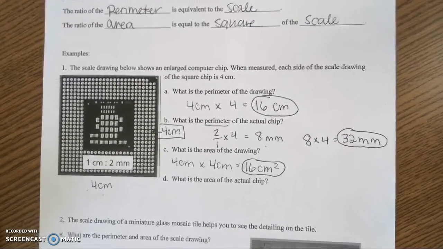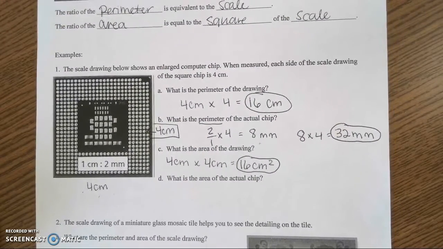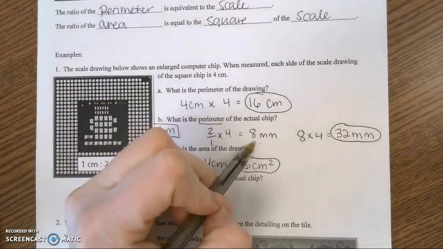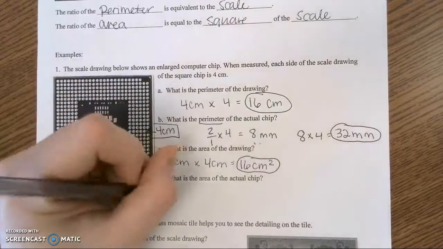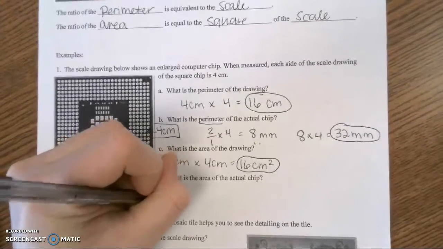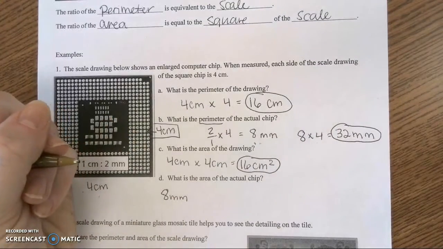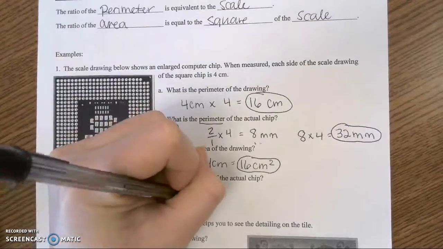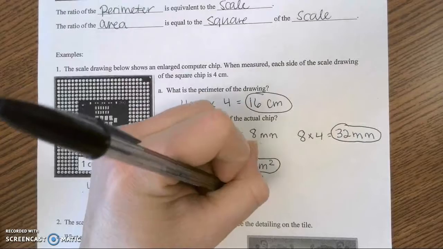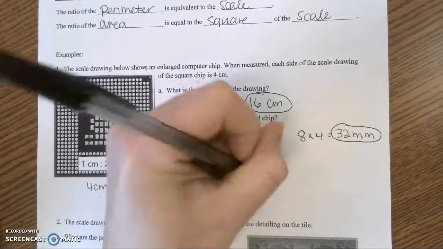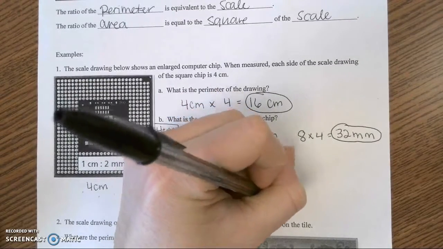All right, then in part D, what is the area of the actual chip? So now we're going to use the side length of 8 millimeters that we calculated in part B. Well, if we know that the base is 8 and it's a square, we know that the height is 8. So 8 millimeters times 8 millimeters would give us a grand total of 64 millimeters squared.